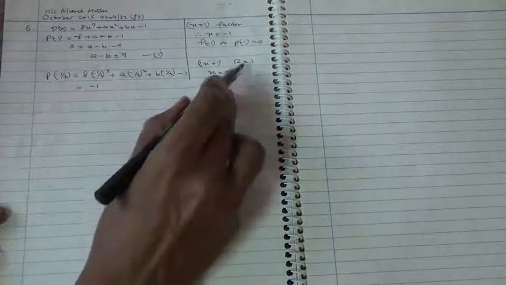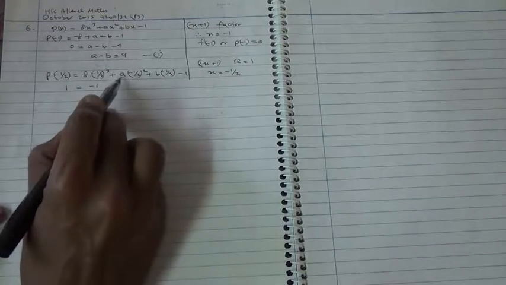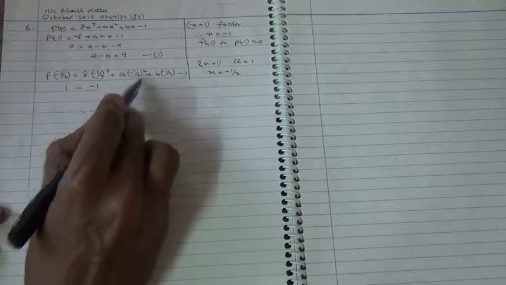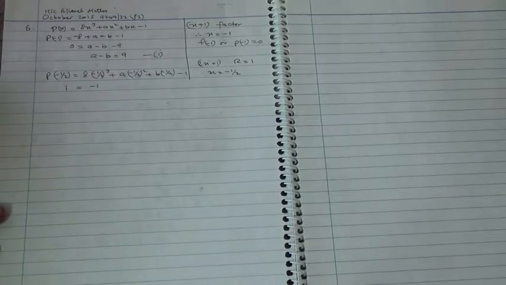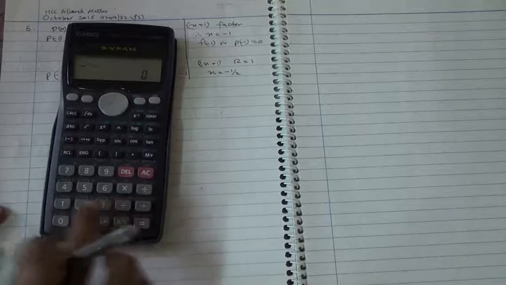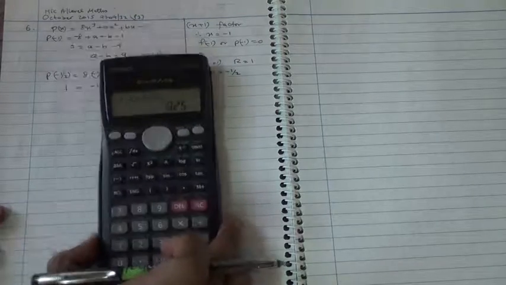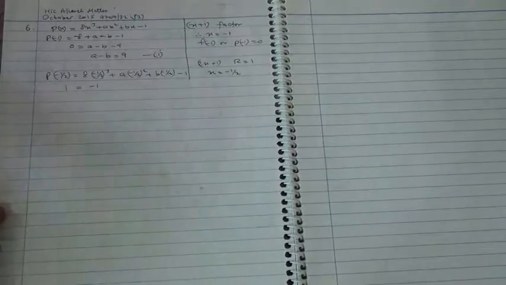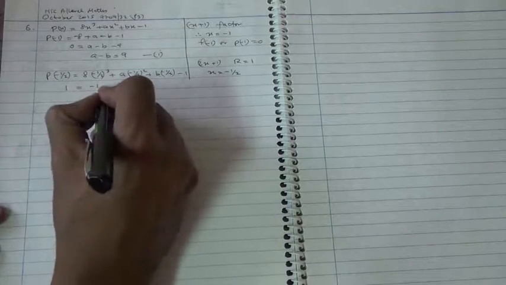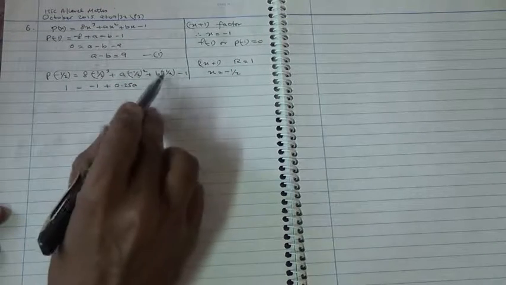This has a remainder of 1. So we say 1 equals minus 1, plus a times minus half squared. What is minus half squared? Minus 0.5 squared is 0.25. So we put this as plus 0.25a.